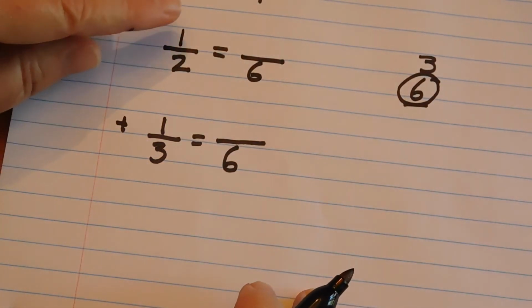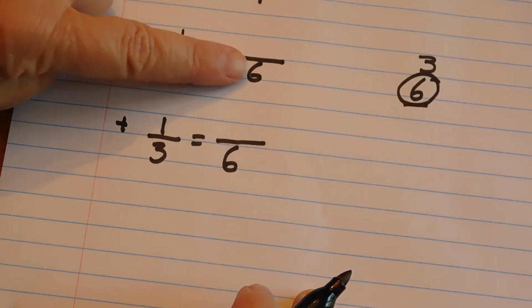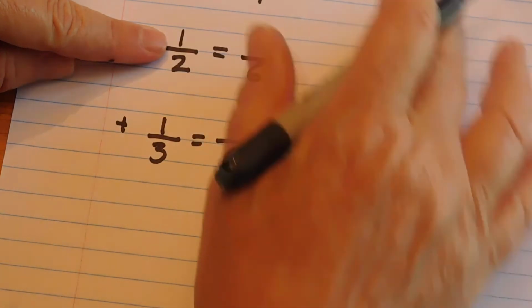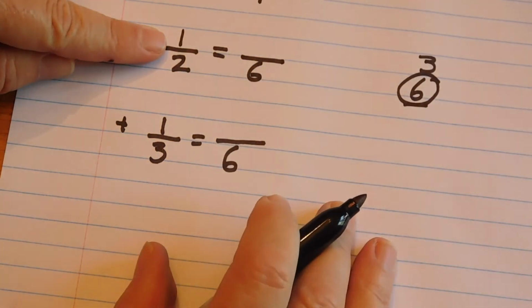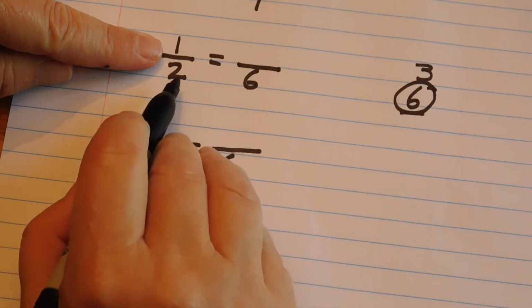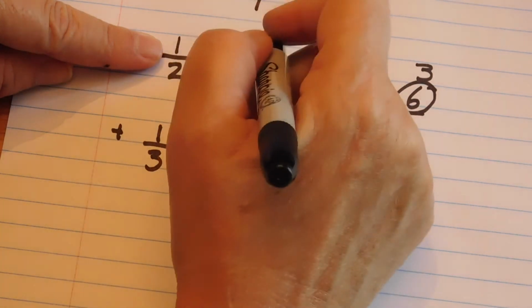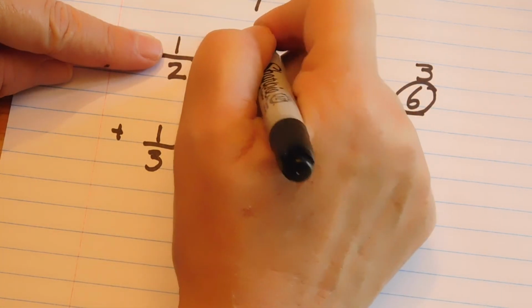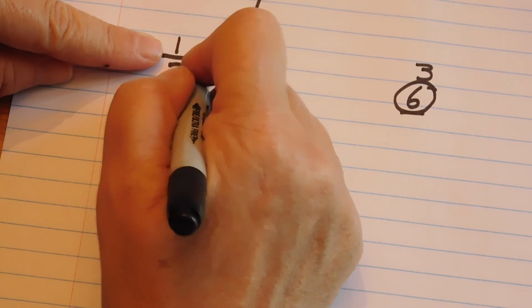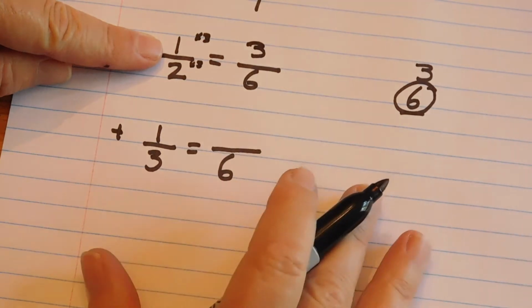So I know I need to know what fraction is going to be the same as 1/2 that's with 6. And I'm not going to work it on the side right now because I think you guys know how to work it on the side. But if you can think of it in your head without working it on the side, I'm okay with that. So 2 times 3 is 6. So 1 times 3 would also be 6. So if we're going to multiply that one by 3, we've got to multiply the top one by 3. And so 3/6 is the same as 1/2.